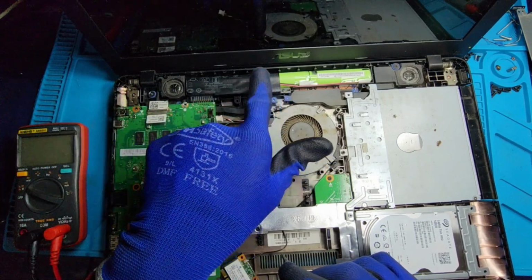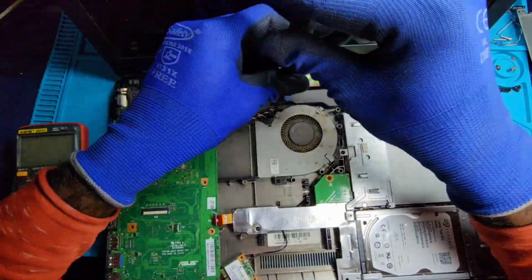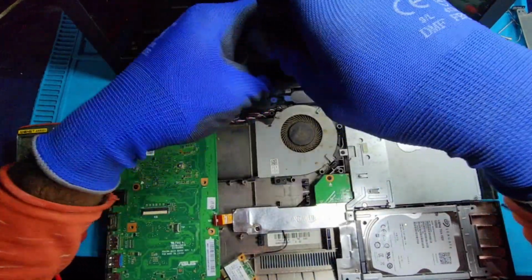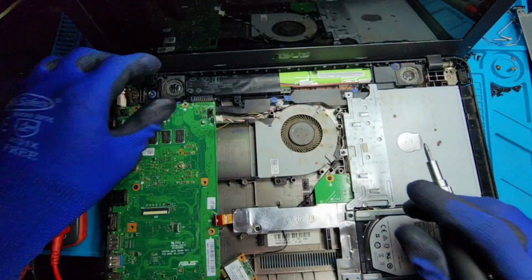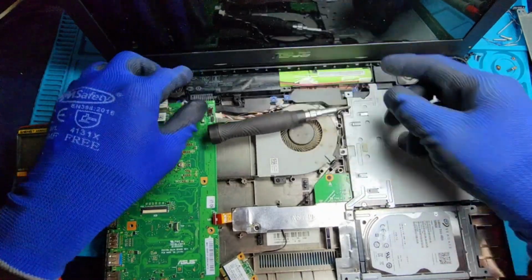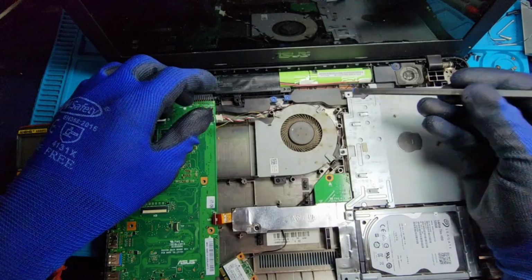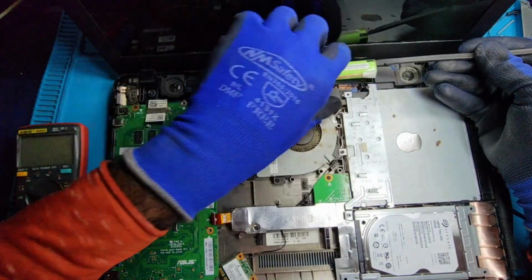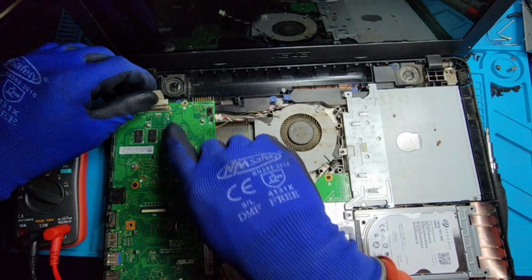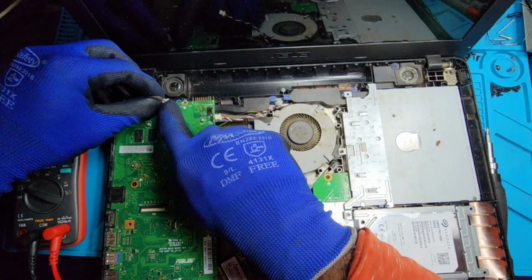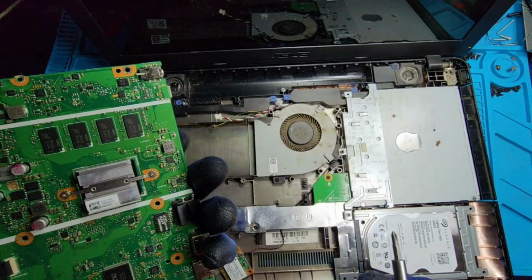Before that we will remove the battery. Always detach the battery before removing the display cable, so it is safe for you and you don't short either the CPU or the EC chip. Okay, I'll just try to lift it. All right, the board is out.